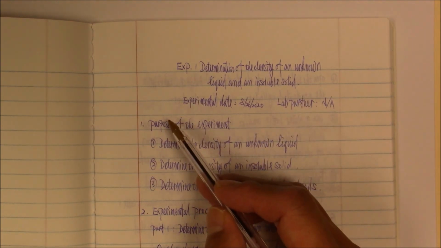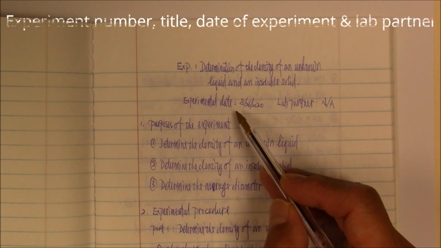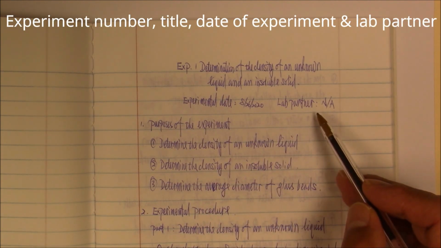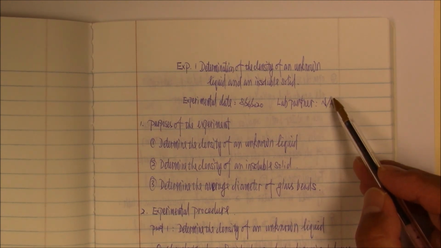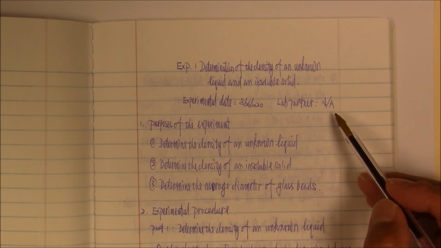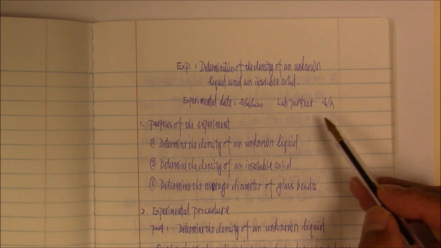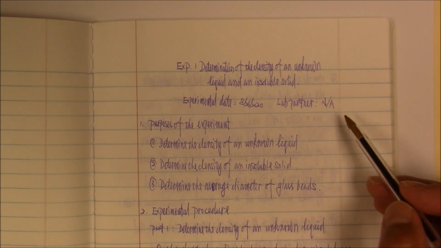The next line will show the experimental date and your lab partner name. Because I do not have a lab partner, I put down N/A to indicate I do not have a lab partner. Even if you do not have one, put down lab partner N/A.